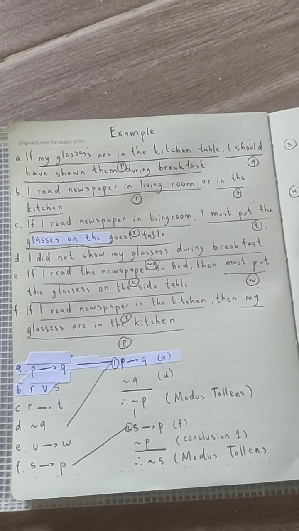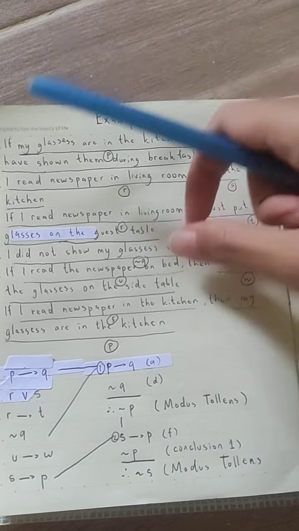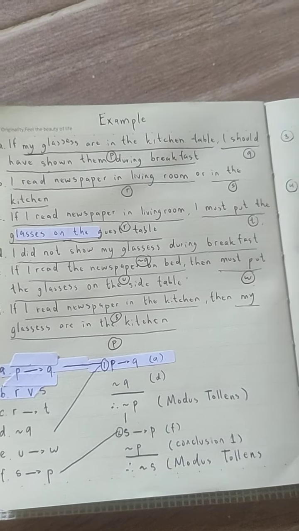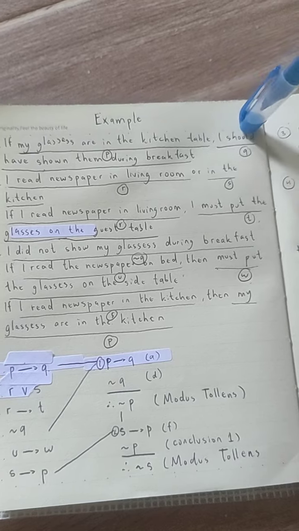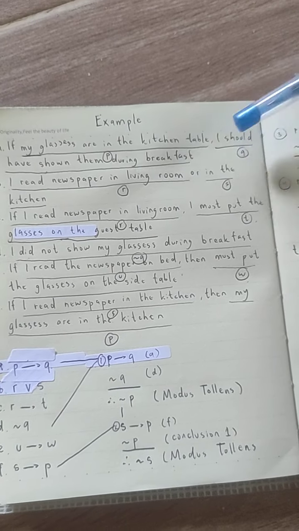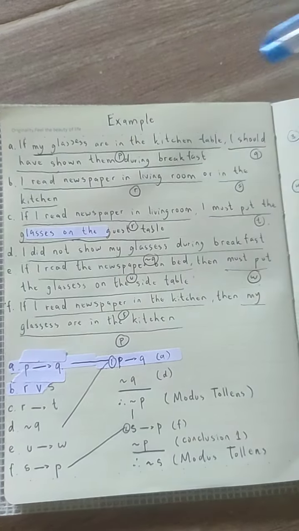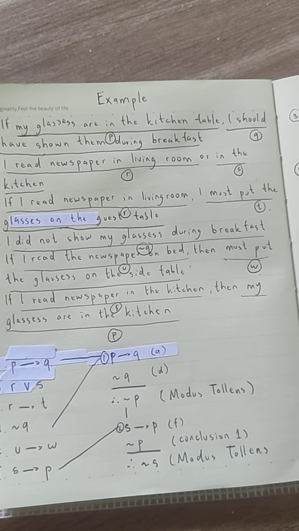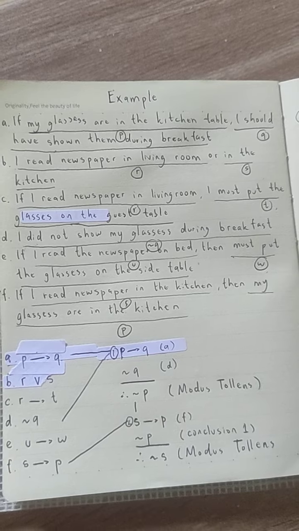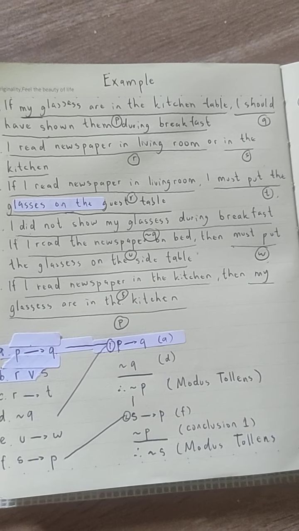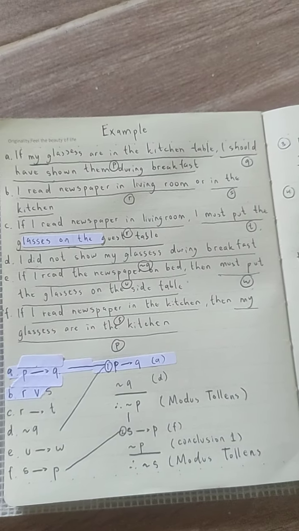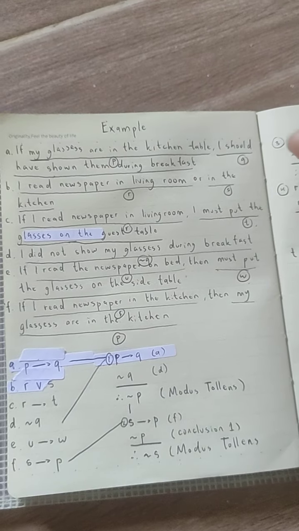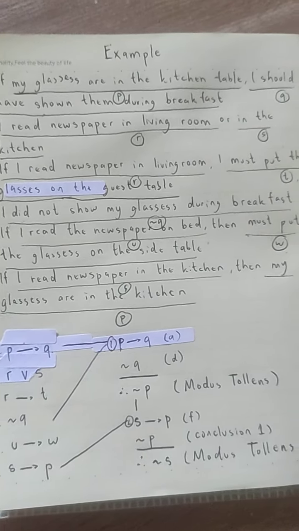I did not show my glasses during breakfast is Q. As you know, before this, I read the newspaper on bed is U. You must put the glasses on the side table is W. I read newspaper in the kitchen is S. And last, my glasses are in the kitchen is P.